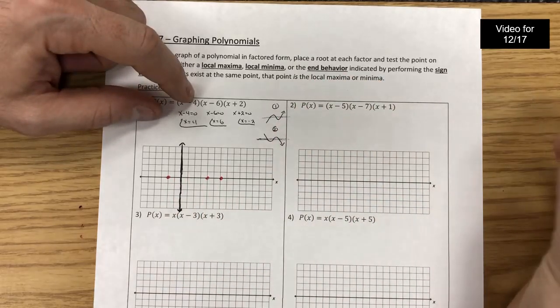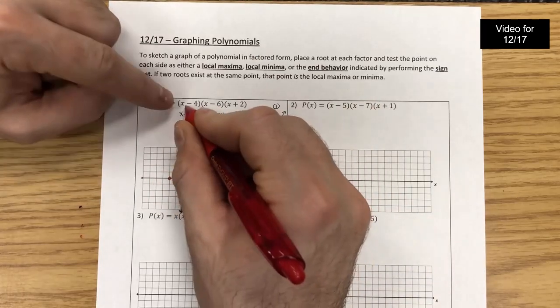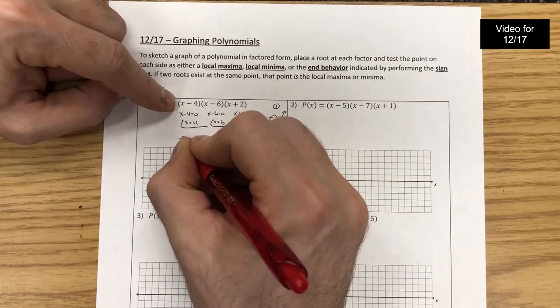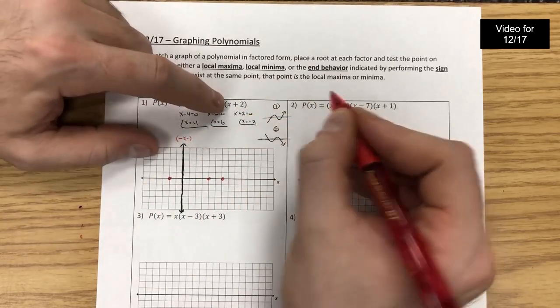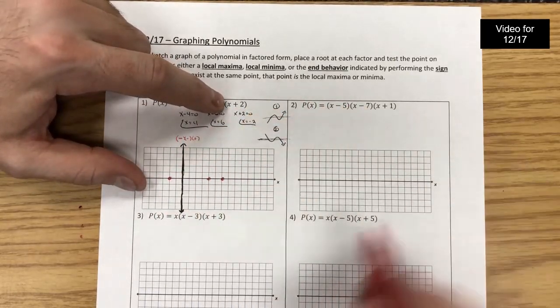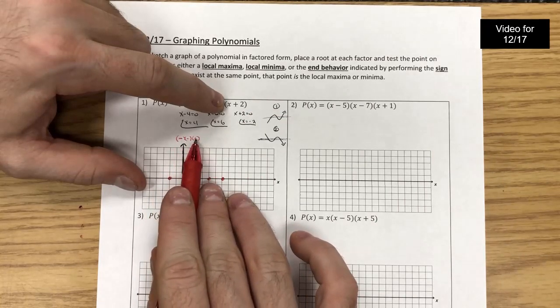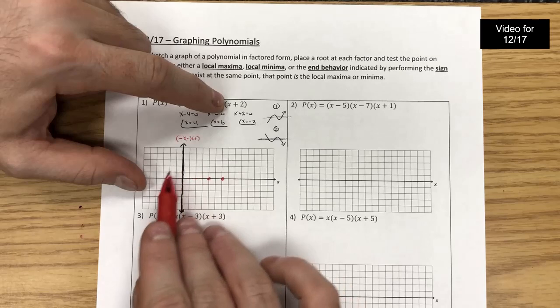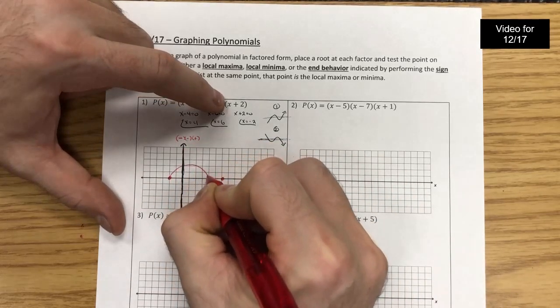So here's what I'm going to do. I'm going to say for this point, I have a 0 minus 4 is a negative, 0 minus 6 is a negative, and 0 plus 2 is a positive. So a negative times a negative is a positive, times a positive is a positive. So I know at this point, my graph is curving up.